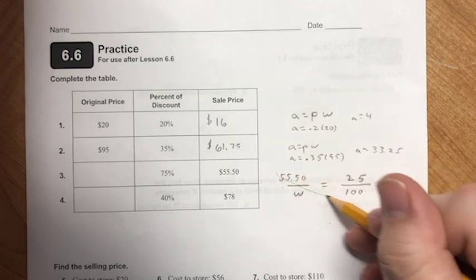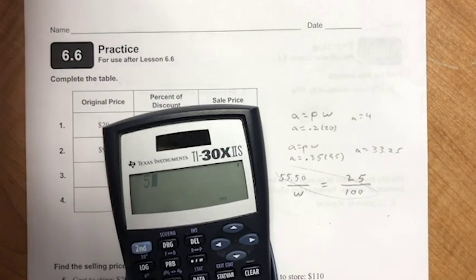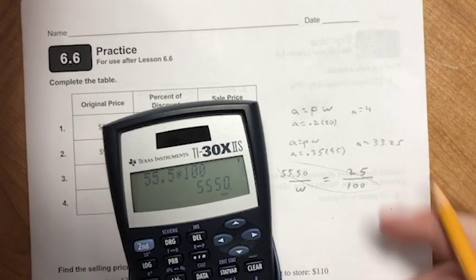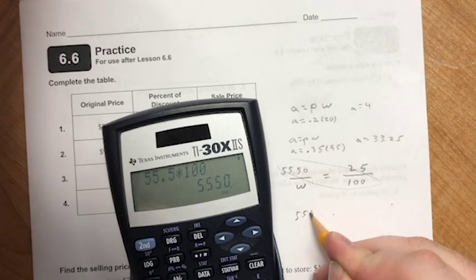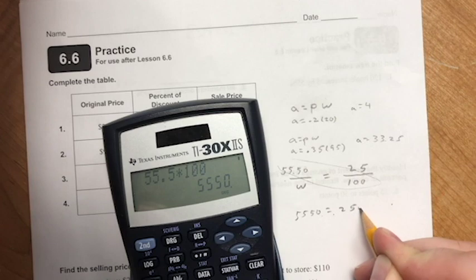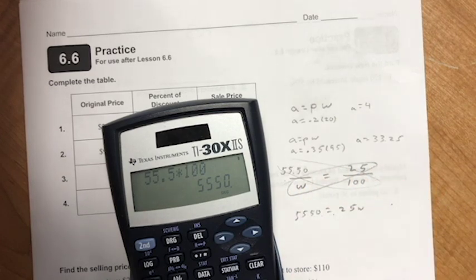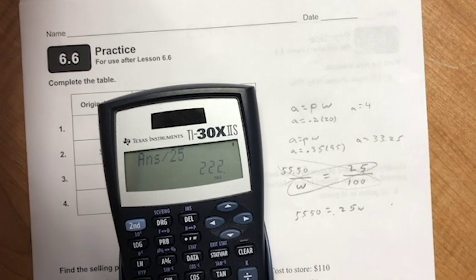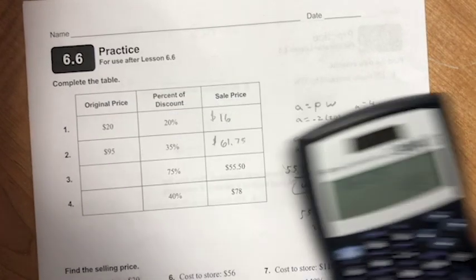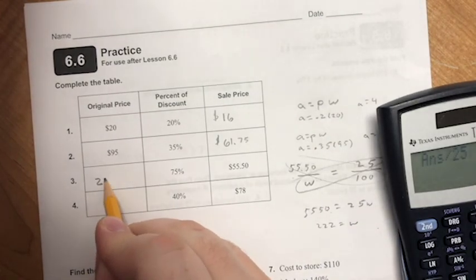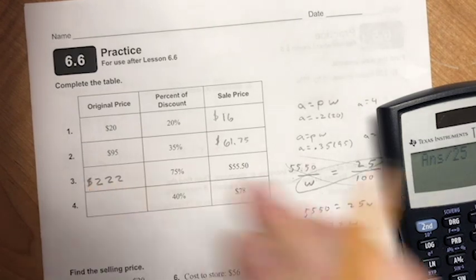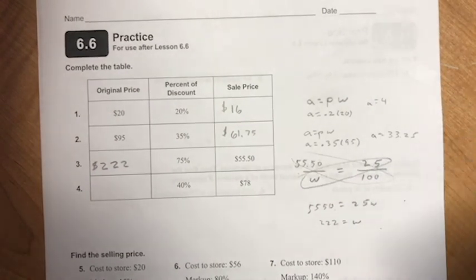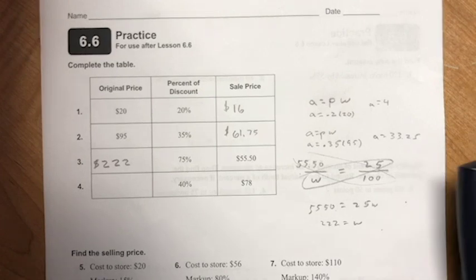So we can multiply this. We're going to go 55.5 times 100 gives me this large number, 5,550 equals 25 times W when we cross multiply that. Divide by 25 and we get that the original cost of this item was $222.